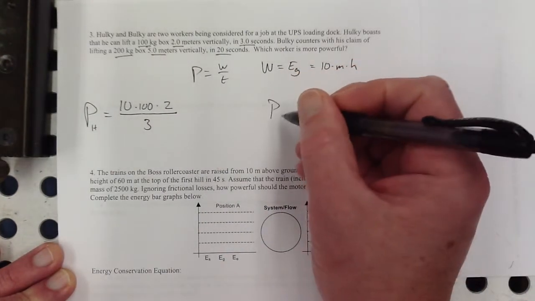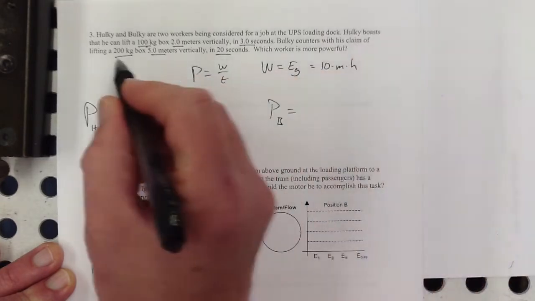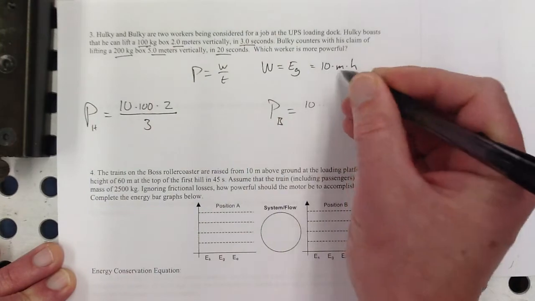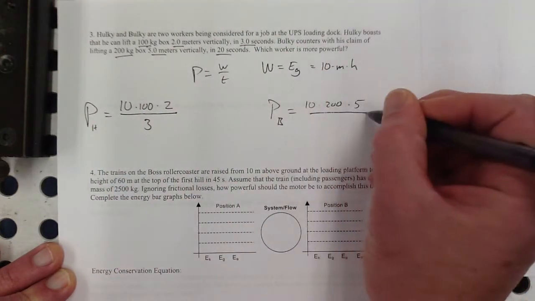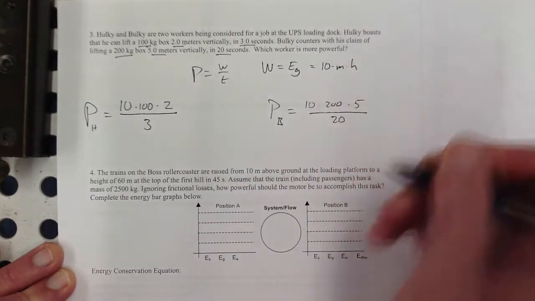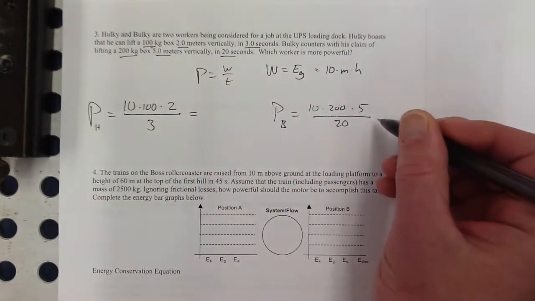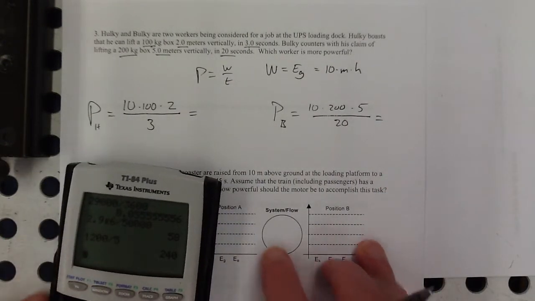And for the second guy, he is lifting a 200-kilogram box, so 10 times 200, and he's lifting at 5 meters, and it takes him 20 seconds to do that. So let's see if we can get that power rating for both these guys.